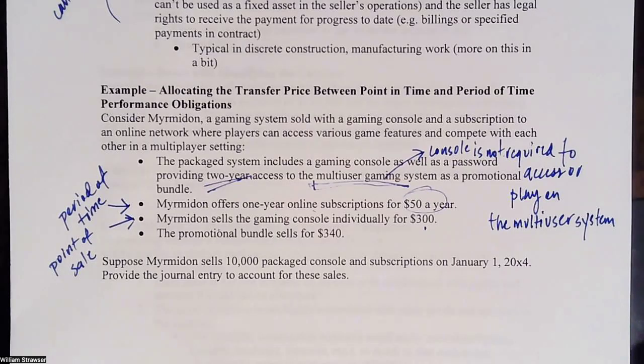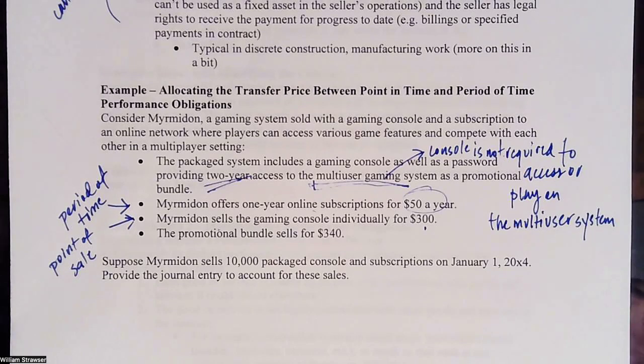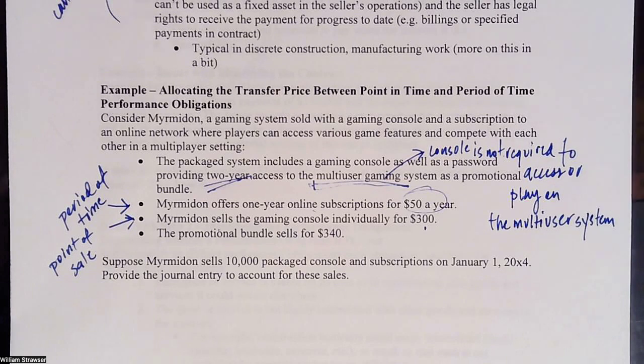All right, so let's apply the steps. Do we have a contract? In this case, we assume, unless I told you something that made you very worried about there being a contract, we haven't really even dug into the issues of a contract yet, then we assume in this case, yeah, let's assume we've identified the contract.